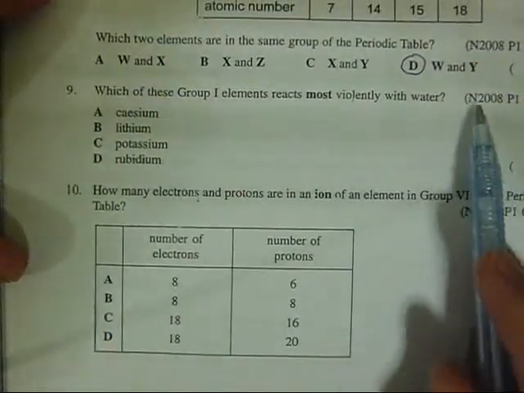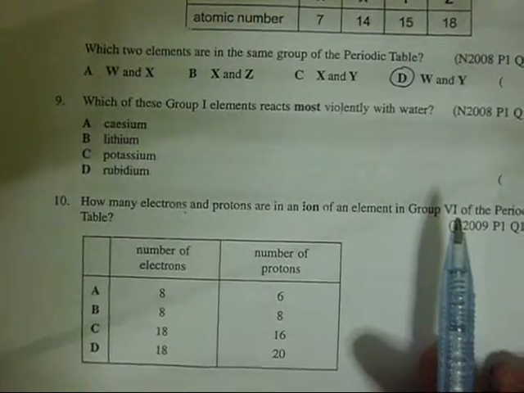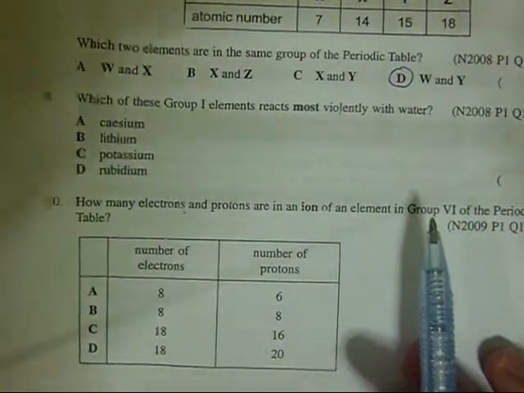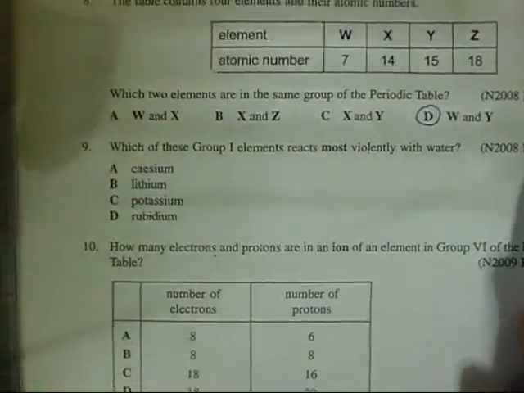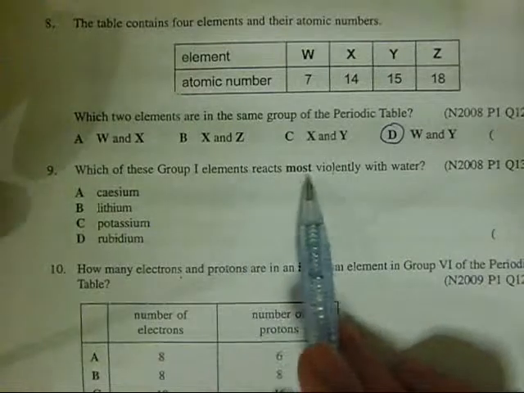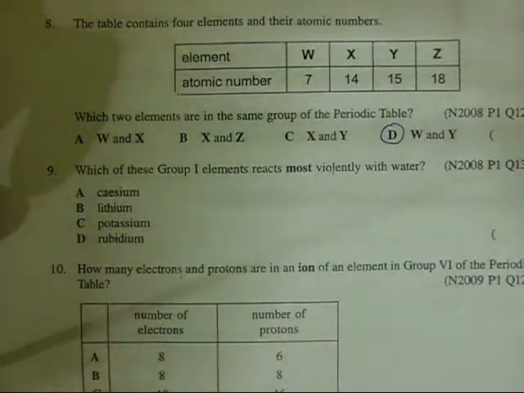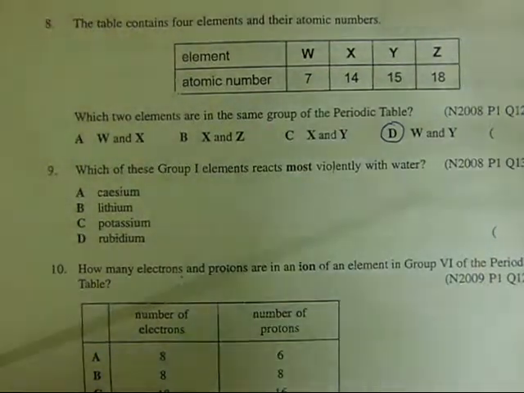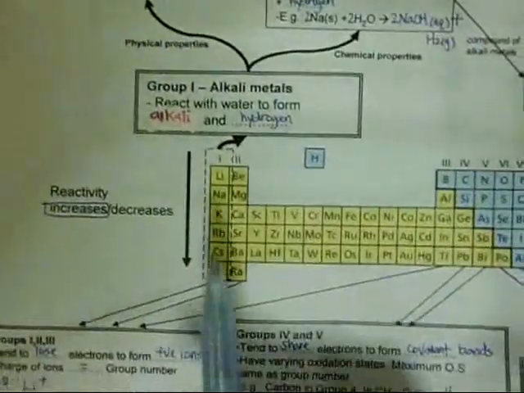The next question is November 2008, paper 1, question 13. Which of these group 1 elements react most violently with water? Now group 1 elements, how is the reactivity of group 1 elements? Again, when you look at the mind map, you can see group 1 elements, what happens to them?